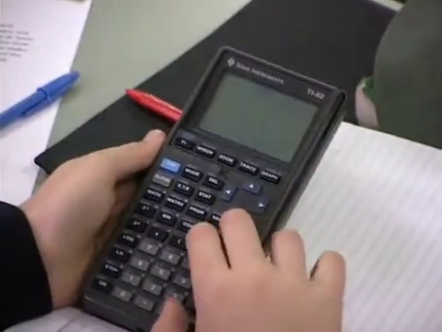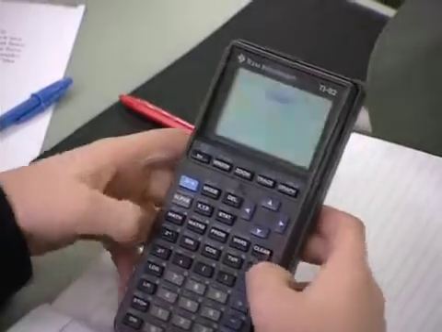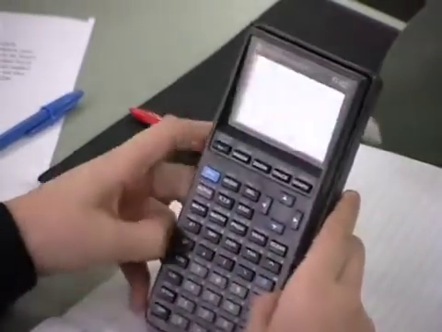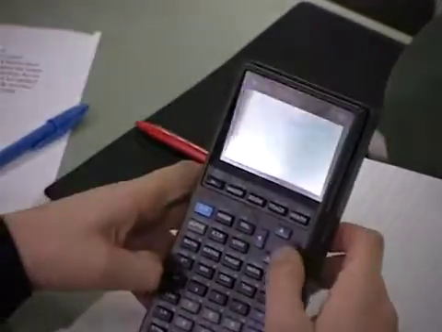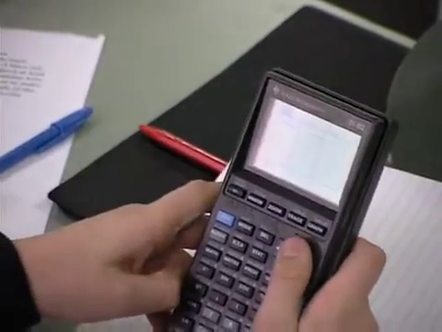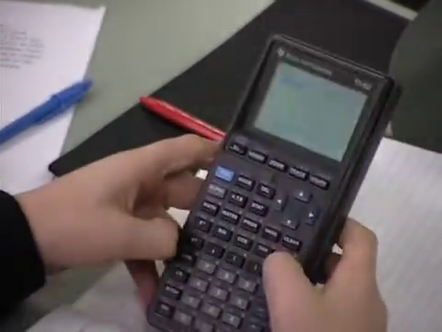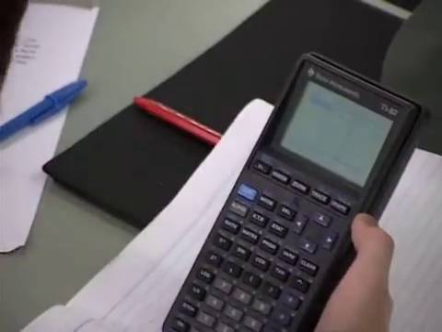Clear and enter. Left hand arrow, bringing your cursor back to L1. Let's now enter our data. This is the data we're going to work on.